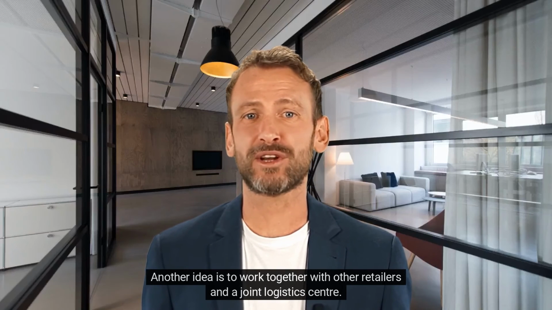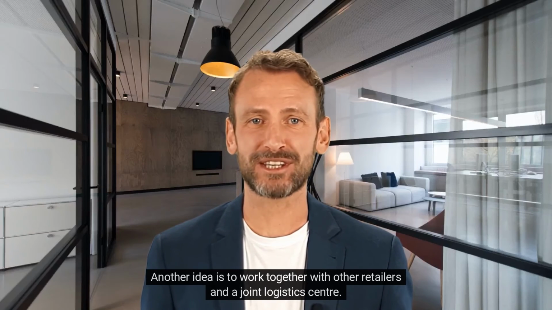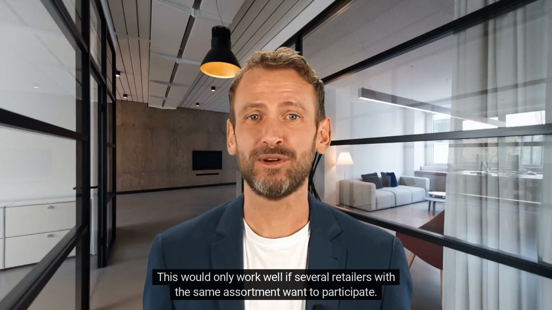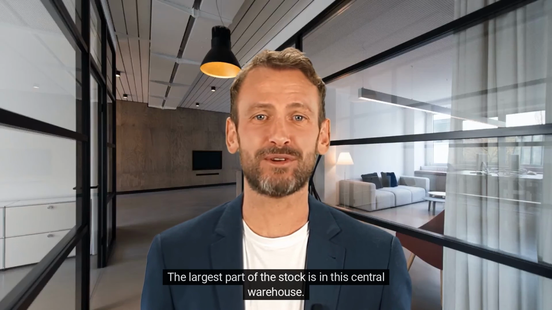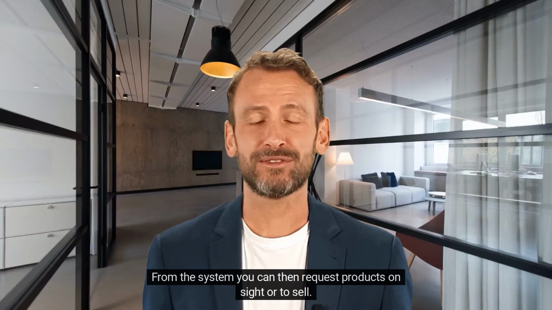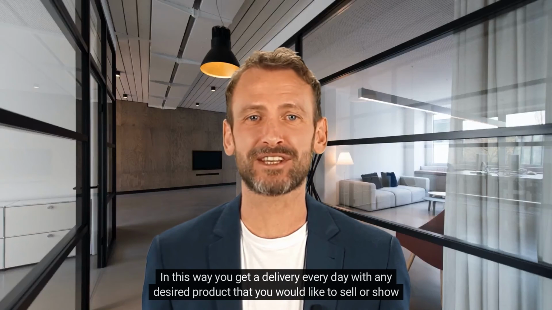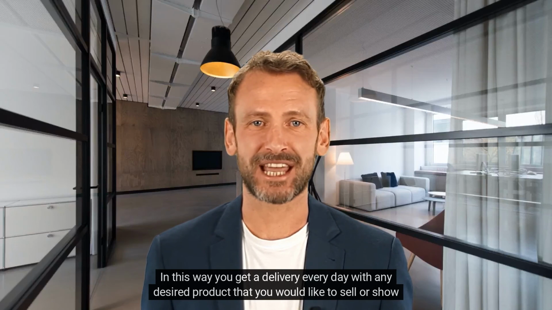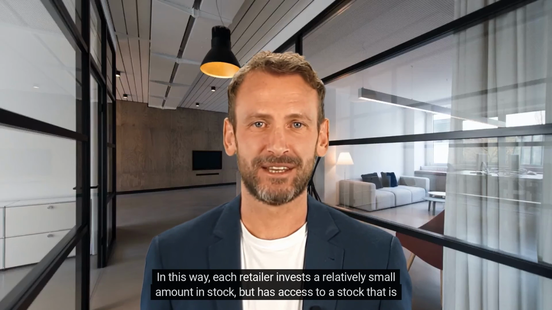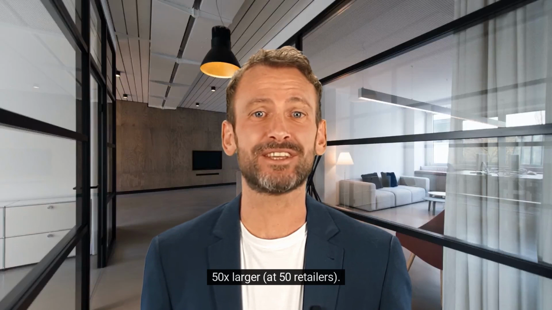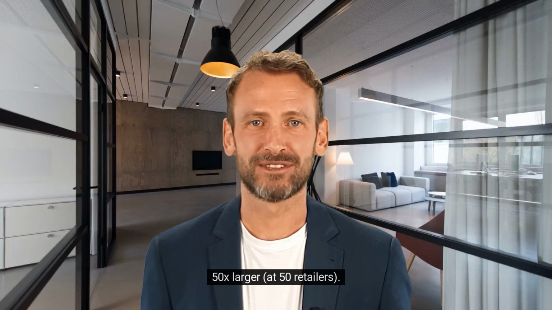Another idea is to work together with other retailers and a joint logistics center. This would only work well if several retailers with the same assortment want to participate. The largest part of the stock is in this central warehouse. From the system, you can then request products on site or to sell. In this way, you get a delivery every day with any desired product that you would like to sell or show for an appointment. In this way, each retailer invests a relatively small amount in stock, but has access to a stock that is 50x larger at 50 retailers.